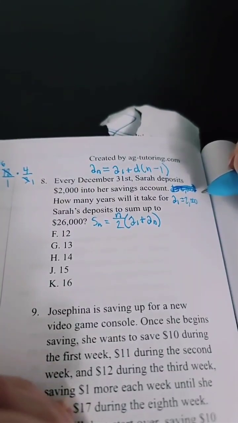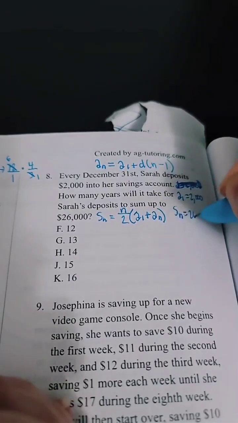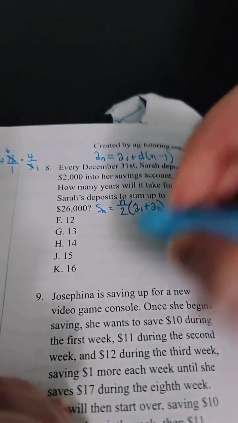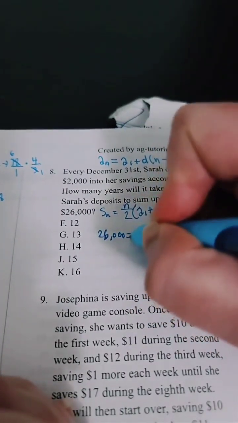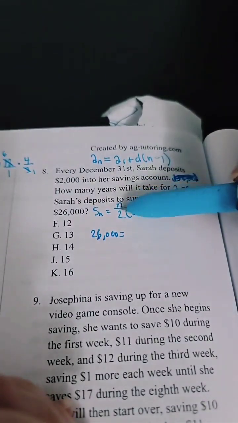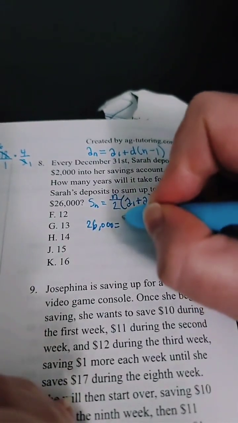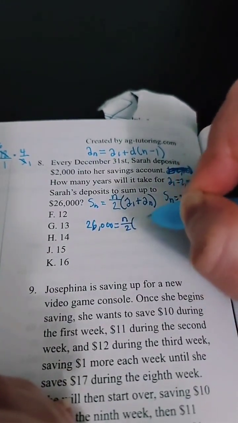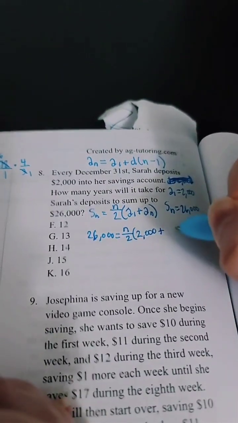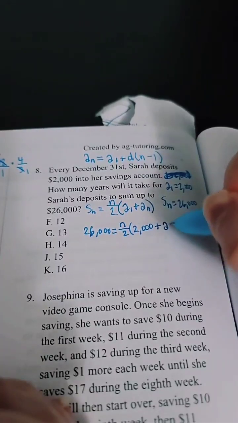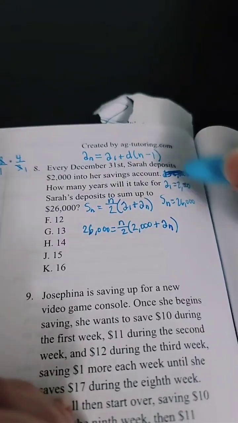So then let's see what other information we have. We know S of n. S of n is equal to 26,000. So we can plug that in: 26,000 is equal to, and we're basically trying to find what n is, because n will tell us how many years have passed. So n over 2, times A1, which we know is 2,000, plus, and then we need to know what A of n is. And remember, n is what number it is in the sequence.